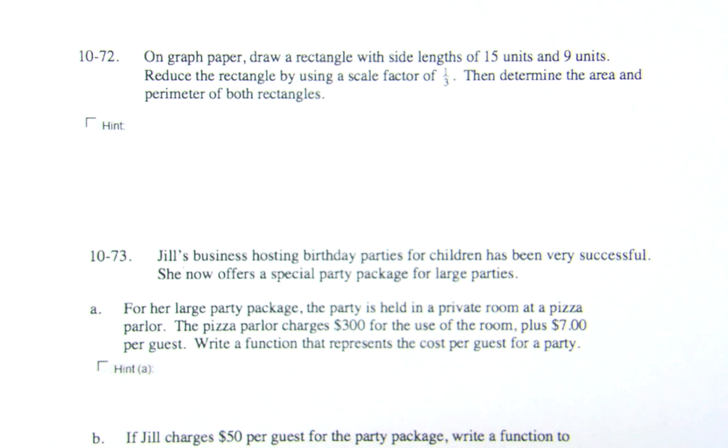Okay, this is Math 2. We're going to do 72 and 73. It says on graph paper, draw a rectangle with side lengths of 15 units and 9 units, and then reduce the rectangle by using a scale factor of 1 to 3. Determine the area and perimeter of both rectangles.